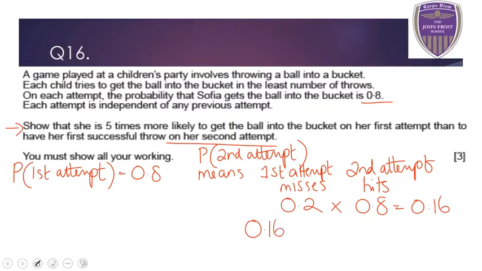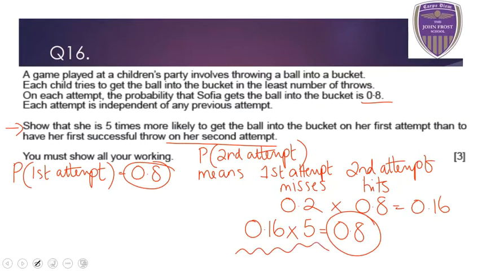Now 0.16 times 5 is actually 0.8, which is the probability of her getting it in on the first attempt. So go back to the question, show that she is 5 times more likely to get the ball into the bucket on her first attempt. Well, we've shown that because 0.8 is a result of 5 times the 0.16. Okay? Thank you.